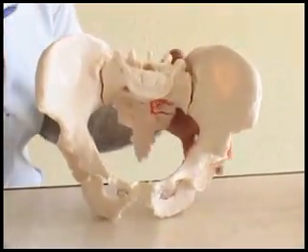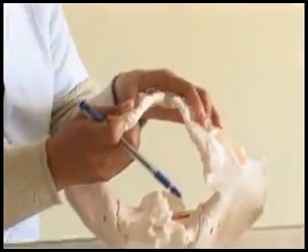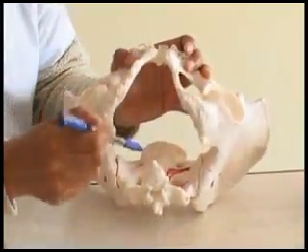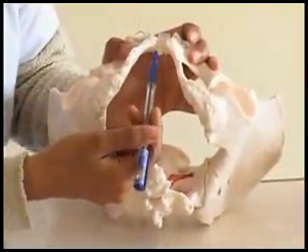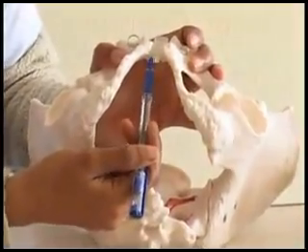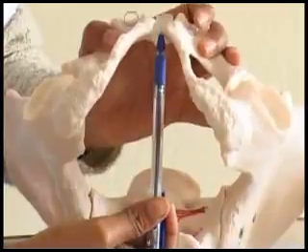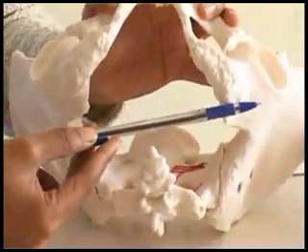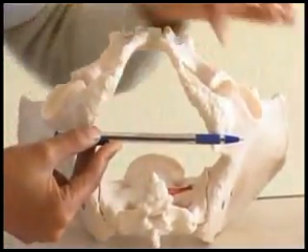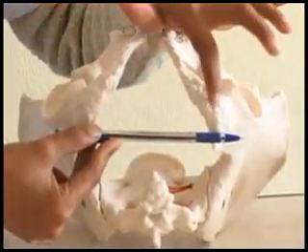Pelvic outlet. The anteroposterior diameter from the tip of the coccyx to the inferior margin of the pubic symphysis is 13 centimeters. The transverse diameter between the two ischial tuberosities is 11 centimeters.